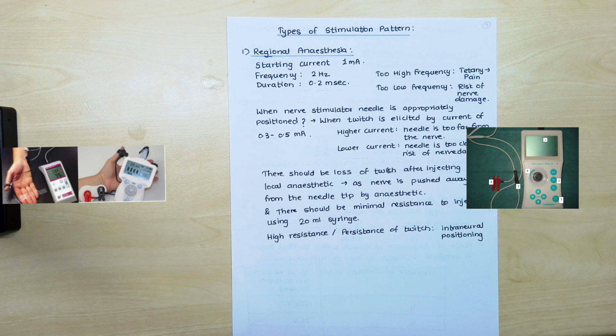There should be loss of twitch after injecting 1 ml of local anesthetic, as the nerve is pushed away from the needle tip by the anesthetic. And there should be minimal resistance to the injection using a 20 ml syringe. If there is high resistance or persistence of twitch, it means intraneural positioning.